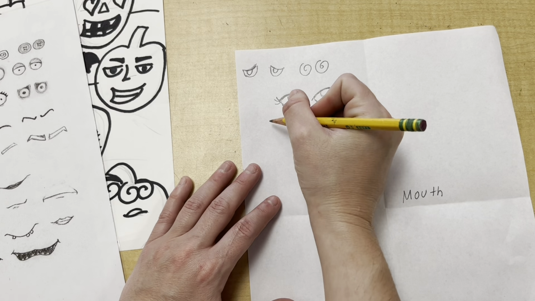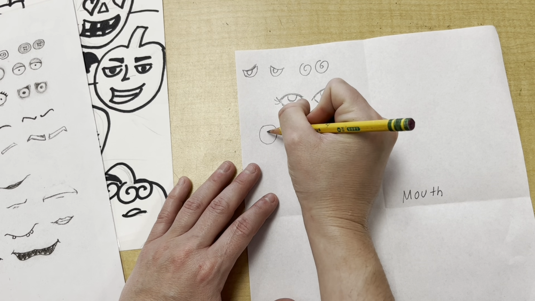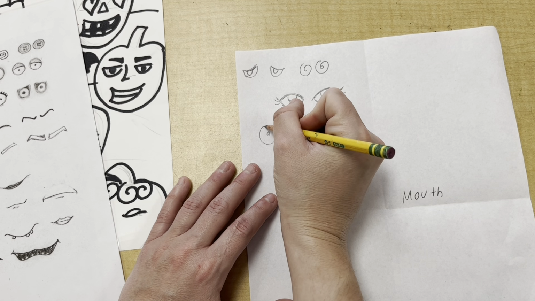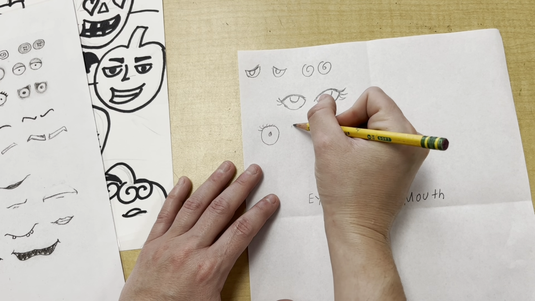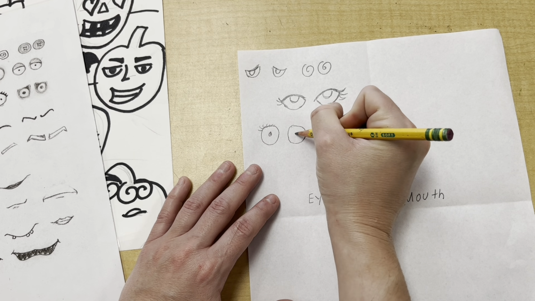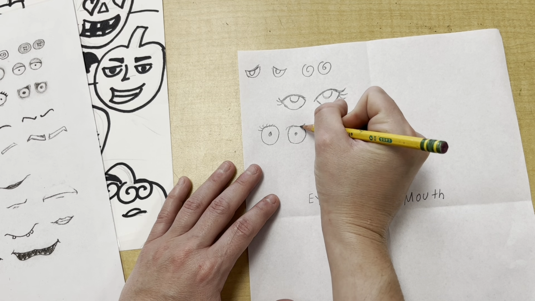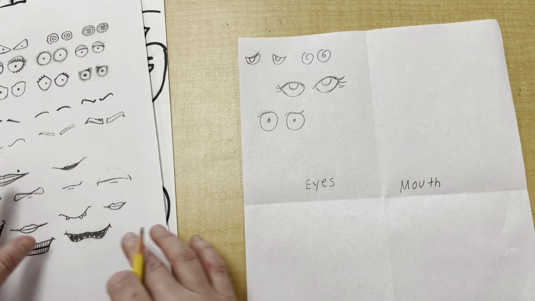So we're going to go ahead and do scared next. You're going to draw a big circle, just like that. Tiny little circle inside. And if it's a girl, you do little eyelashes just like that. If it's a boy, same thing. You're just going to have, instead, eyelashes like that. Okay?